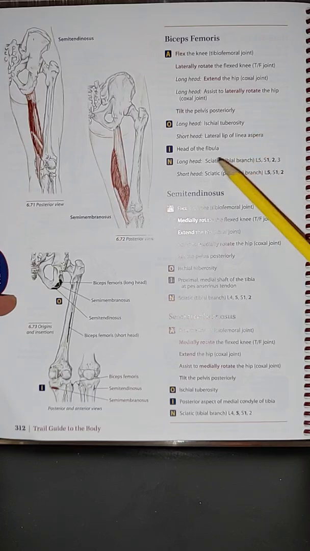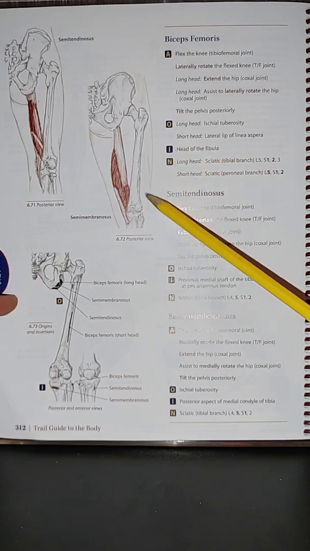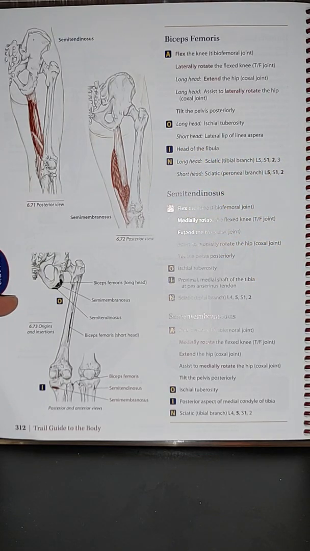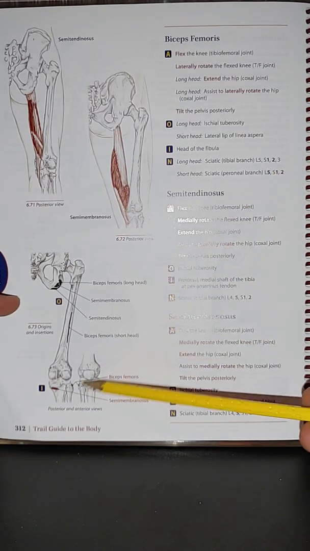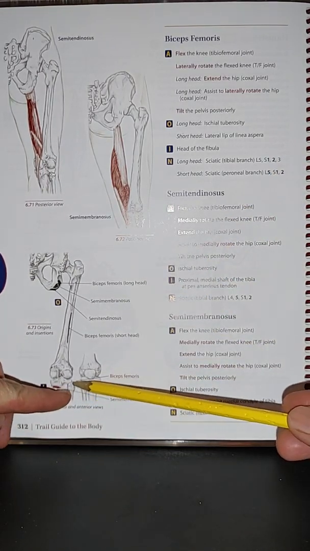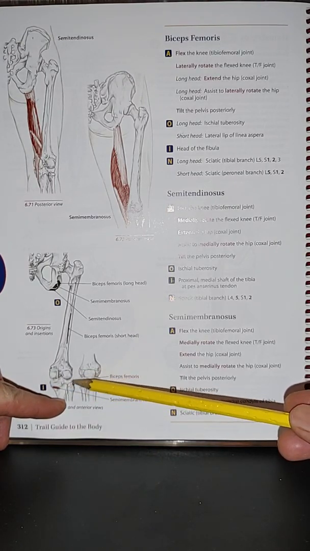The long head is innervated by the sciatic nerve, tibial branch, L5, S1, S2, and S3, and the short head by the sciatic nerve, peroneal branch, L5, S1, and S2. You have to know this because there are two innervations: one goes to the tibial branch, one goes out to the peroneal branch. So we have established that. This is the head of the fibula, which is the insertion of the biceps femoris.